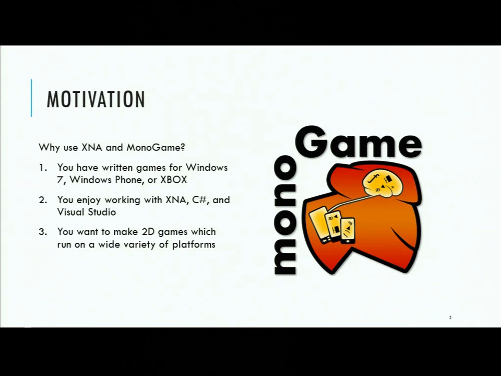In addition, I think, personally speaking, having written games for Java, having written games with Flash, I think C#, XNA, and Visual Studio are a great combination to make games. They're very productive. The tooling's really great. There's a lot of open source libraries out there that you can pull to bring in and help with your games. So to me, that's also a compelling reason. I get to use the tools I like to use.